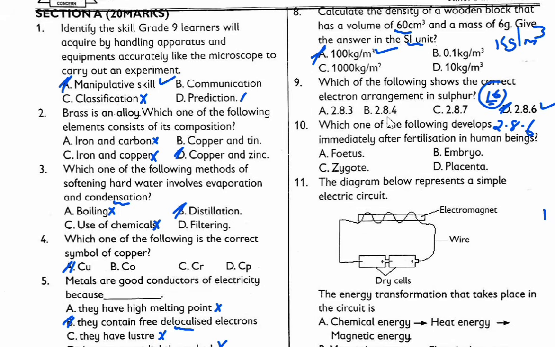You can also revise the others. So 283, when you add this, 2 plus 8, 10, 10 plus 3, 13. This one is for aluminium. What about 284? 2 plus 8, 10, 10 plus 4, 14. This one is for silicon. What about this one? 2 plus 8, 10, plus 7, 17. This one is for chlorine. And therefore, the option is D. 286 is for sulfur.